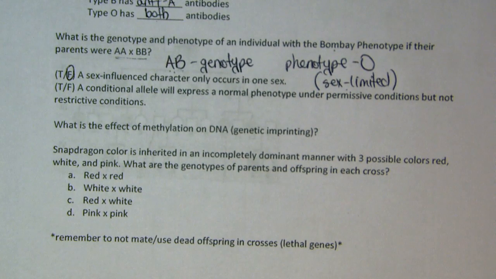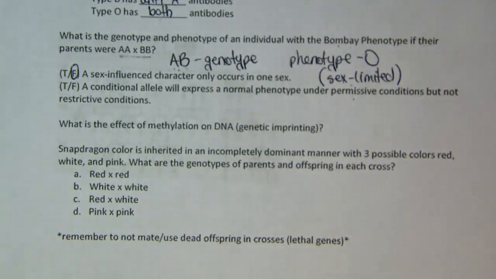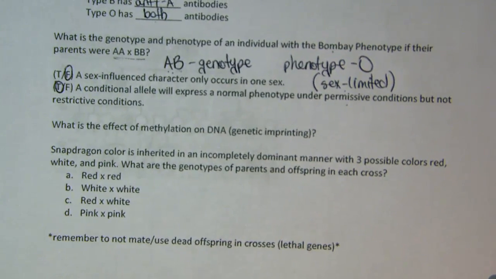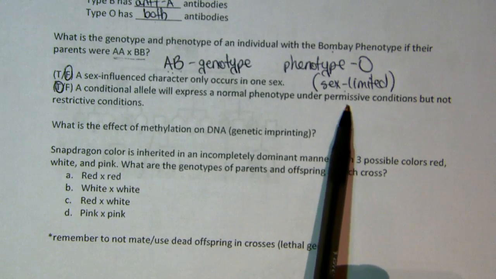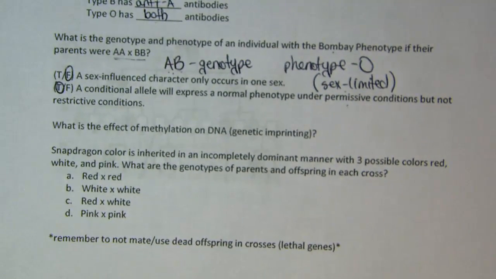Another true, false. A conditional allele will express a normal phenotype under permissive conditions and not express it under restrictive conditions. Does that make sense to you? Yeah? Okay, so this is true. If an allele has a condition that it needs to express, that condition will work under permissive, and it will keep it from being expressed under restrictive. Even if you don't know that concept, those words should kind of clue you in that restricting will restrict the allele, permissive will allow the allele to express itself.